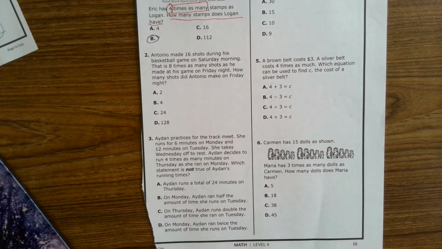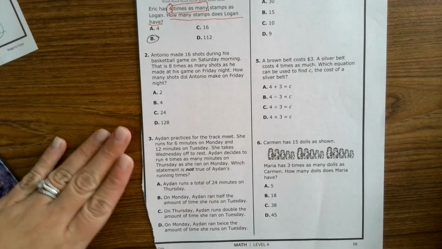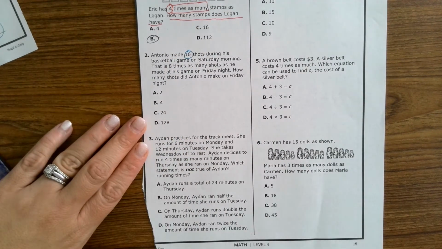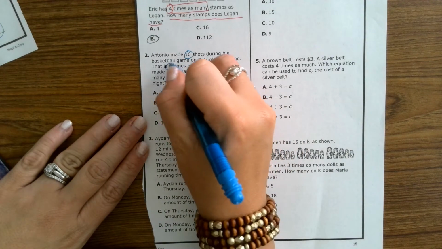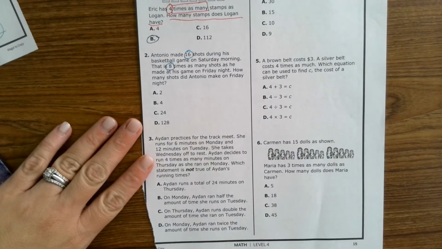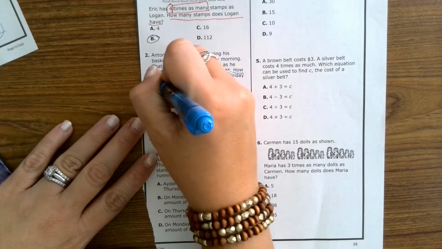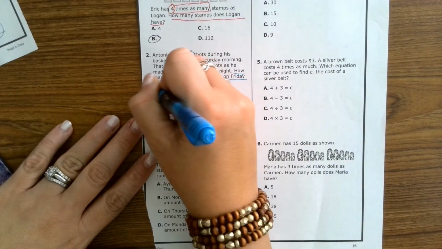Alright, so let's look at number 2. It says, Antonio, looking for my red pen. Okay. It says, Antonio made 16 shots during his basketball game on Saturday morning. This is 8 times as many shots as he made at his game on Friday night. The question says, how many shots did Antonio make on Friday night?